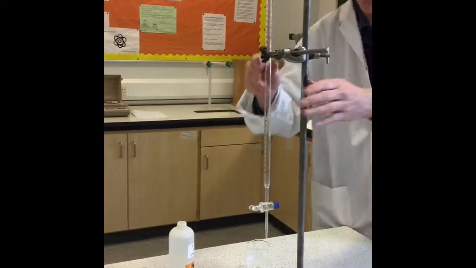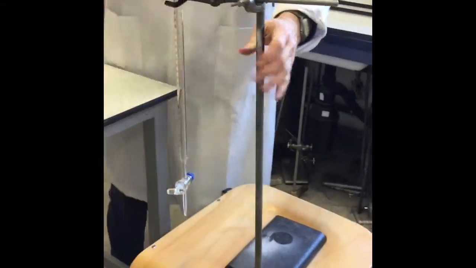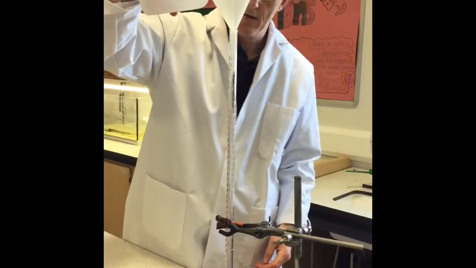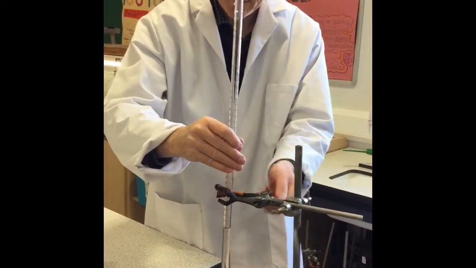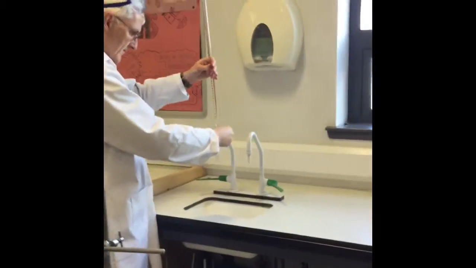The next thing we have to do is fill up our burette with our approximately 0.1 mole per litre sodium hydroxide solution. So initially we have to clean the burette with some of the solution.